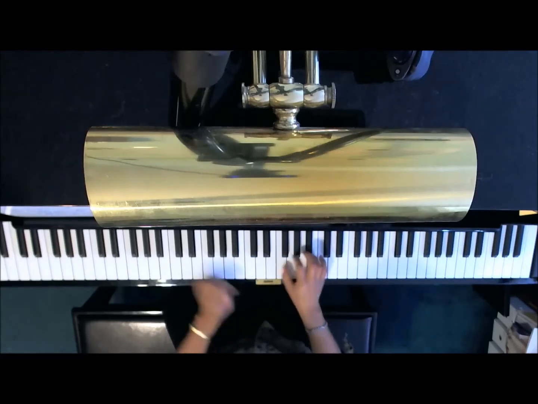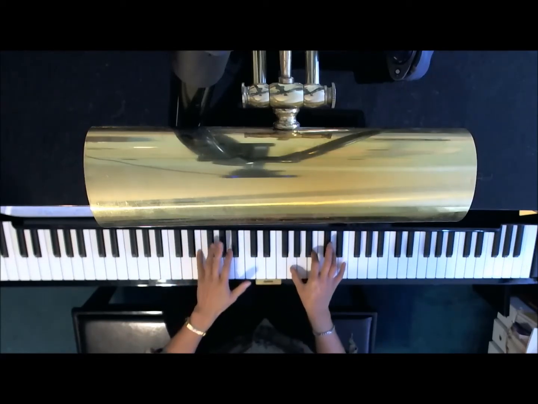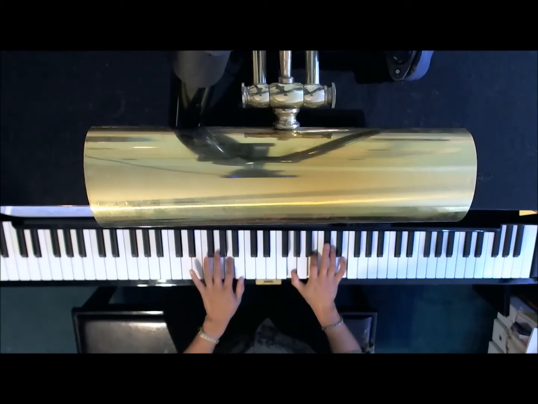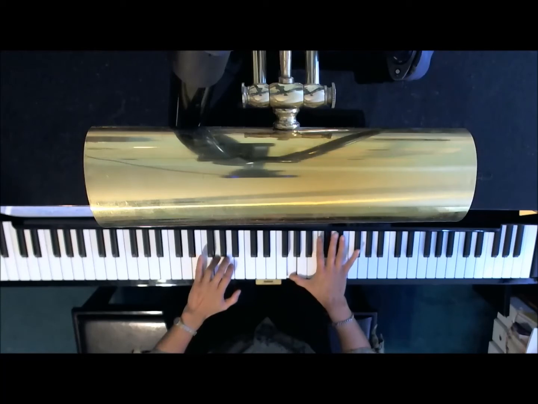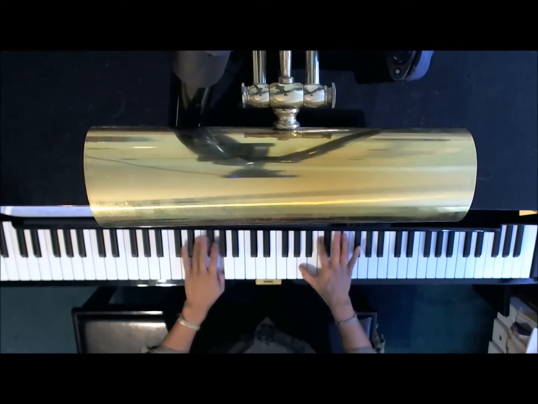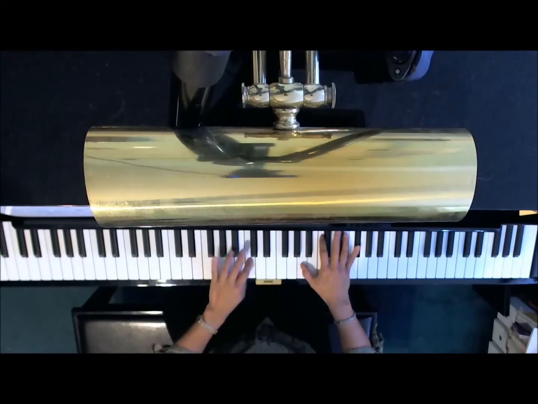And we're off. Sight reading, don't worry if you've got all the notes.